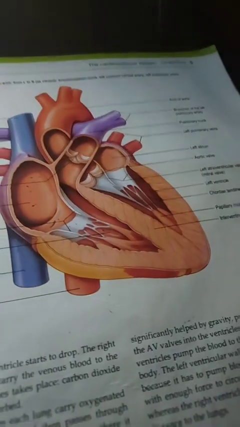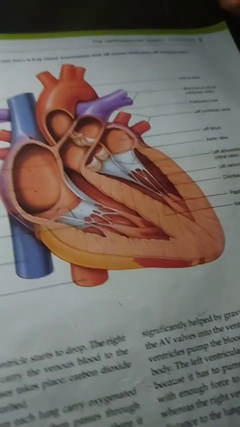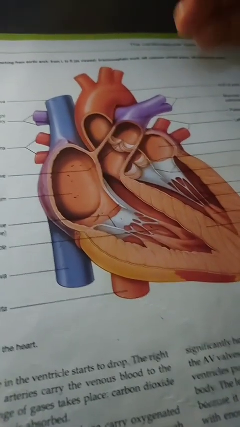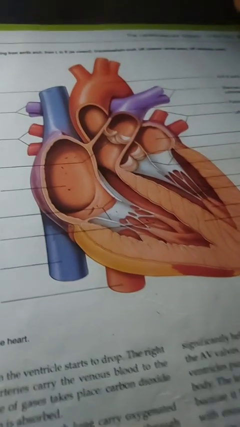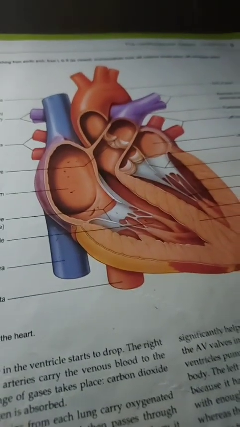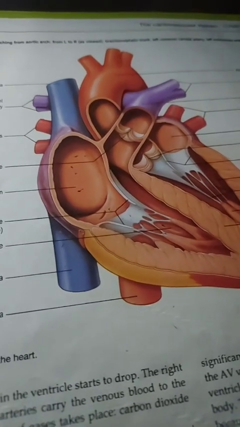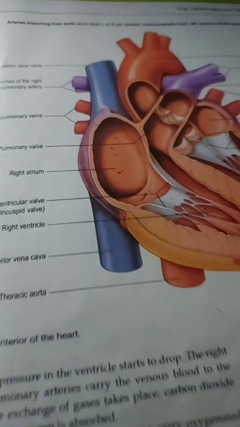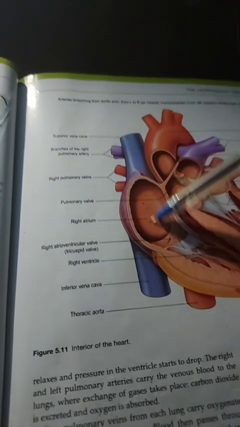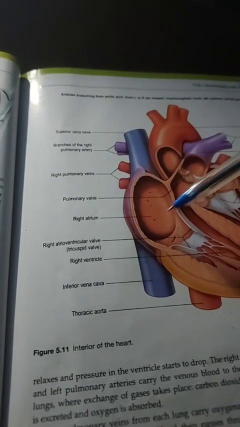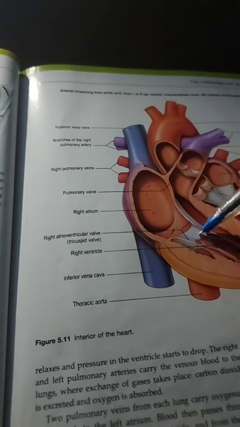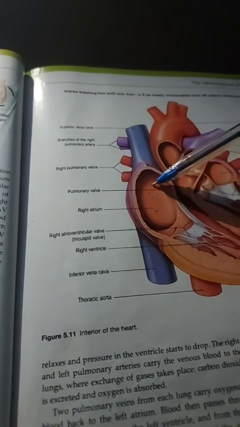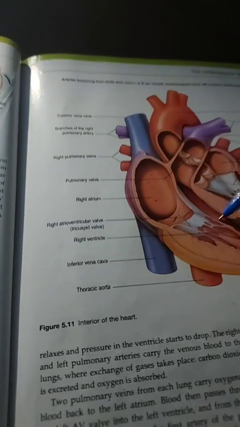And this valve opens and closes passively. What do I mean by that? I mean that it doesn't open on its own, because it has no muscle. Instead, its opening and closing is controlled by the pressure of blood in each chamber. For example, the atrium here: when the pressure in this atrium is higher than that of the ventricle, it causes the valve to open up and allow blood to fill into the ventricle.